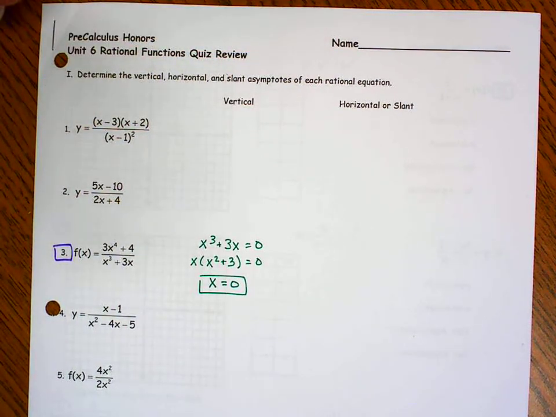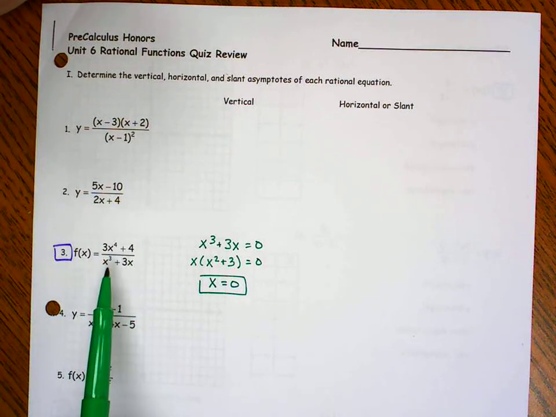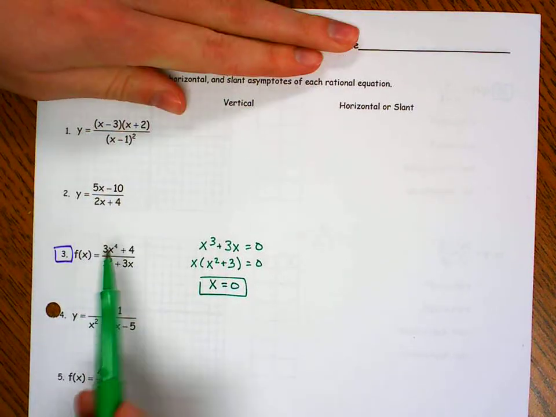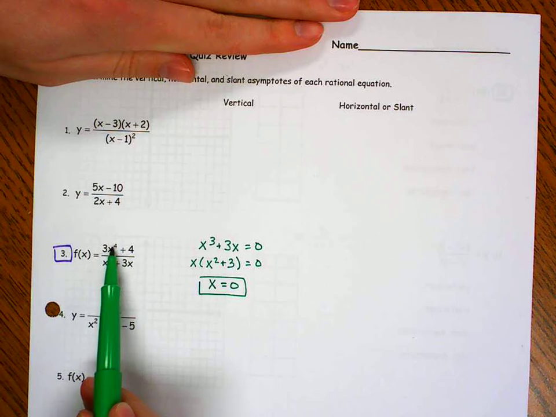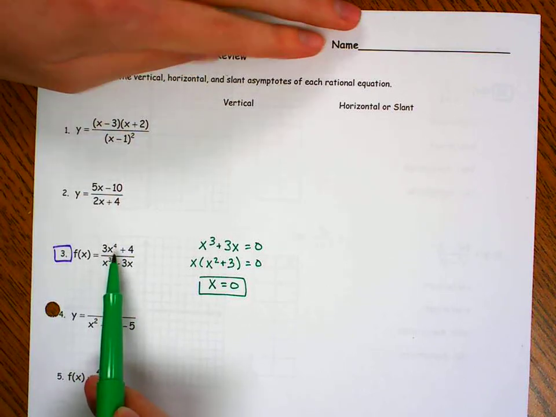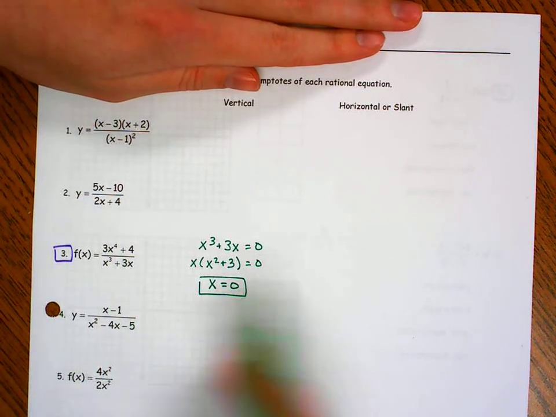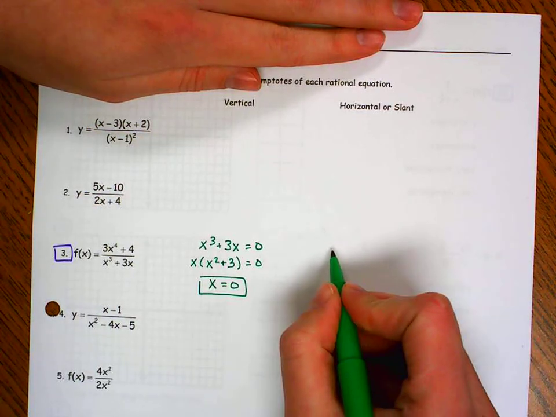Let's think about our horizontal or slant asymptote. Well, the degree in the numerator is bigger than the degree of the denominator, so that lets me know that there's not going to be a horizontal asymptote, but there can be a slant asymptote if the degree of the numerator is just 1 more. Well, notice this is a degree of just 1 more, so that means I have to do long division. So I'm just going to do it right here.